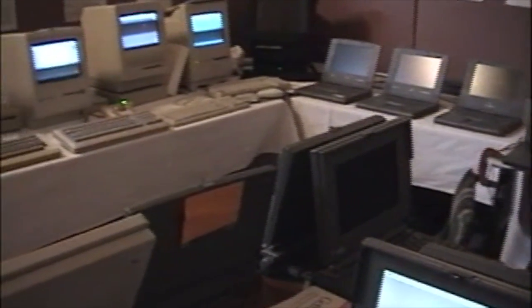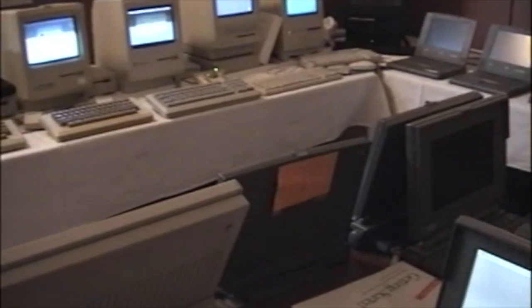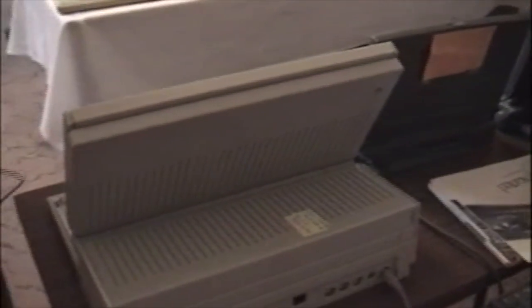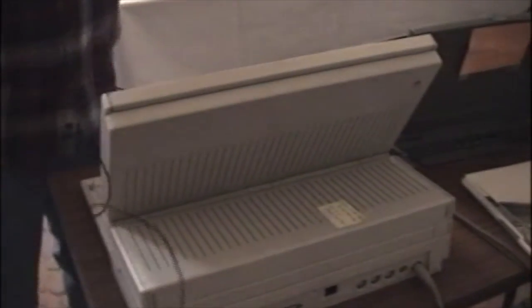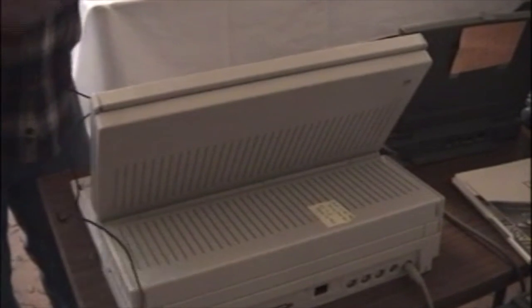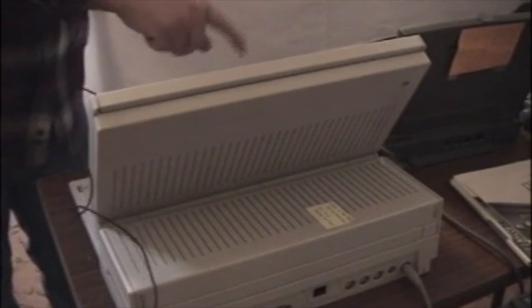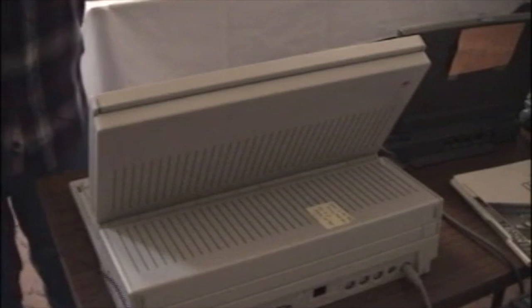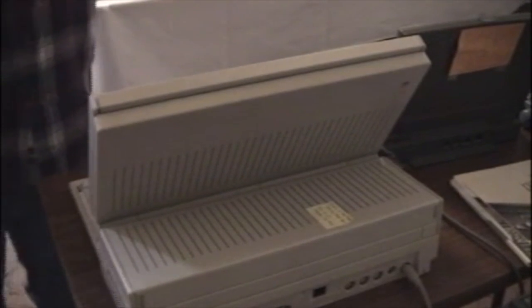They all work. The one I'm having a little trouble with is the first portable right here. It was working until yesterday, and now I see it's almost working. It's got lines on it. So I guess I'll have to take it apart and figure out what's wrong with it.